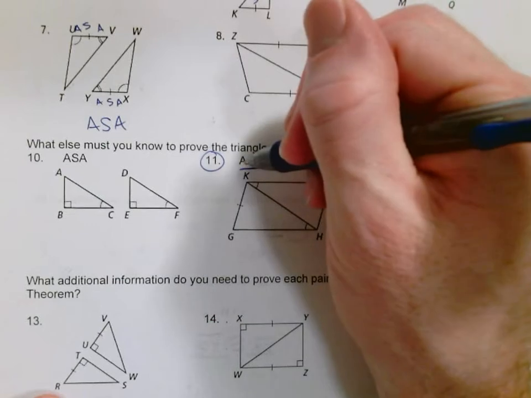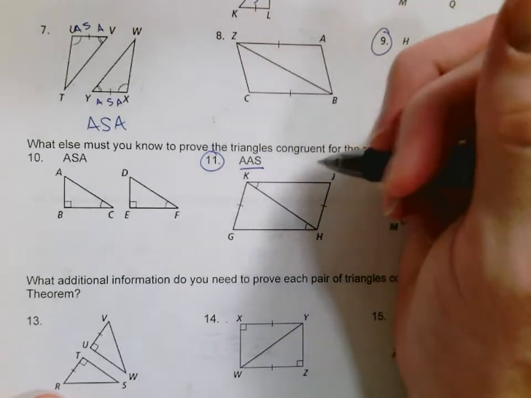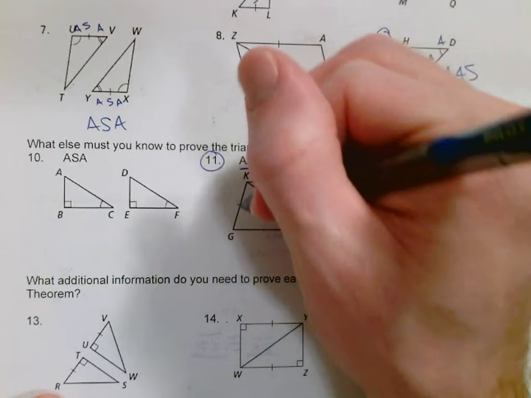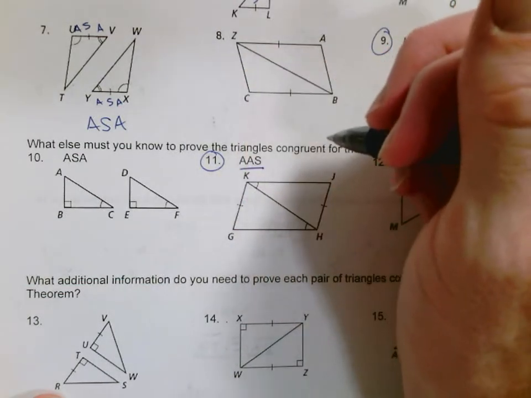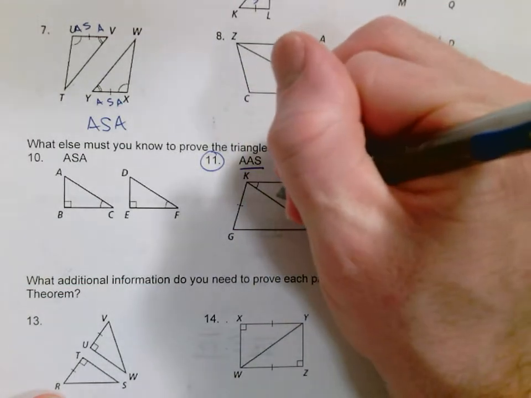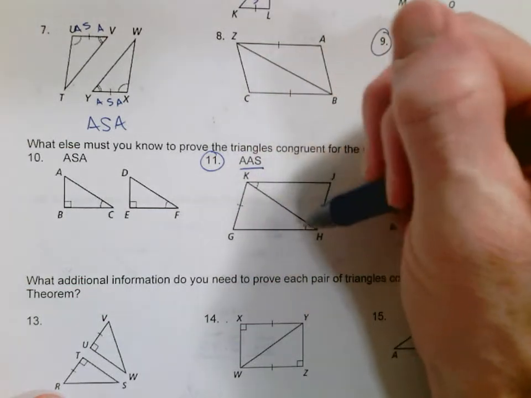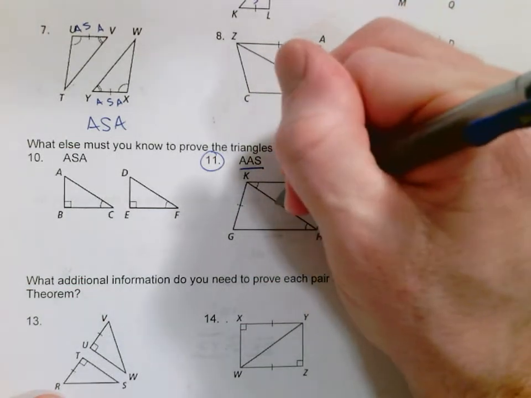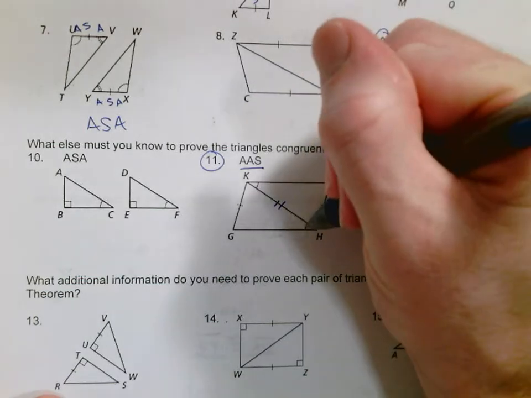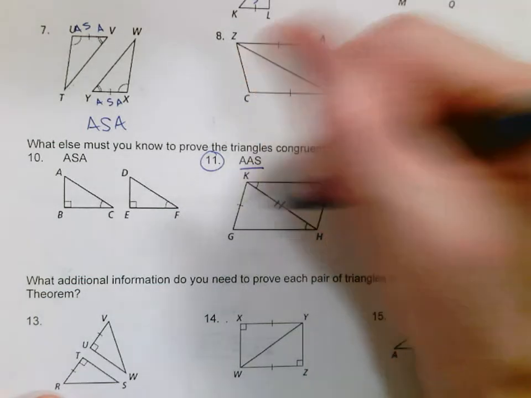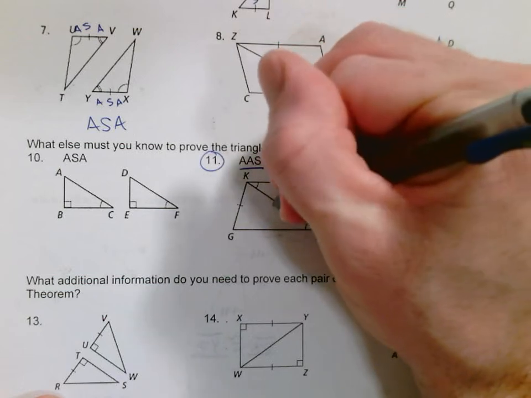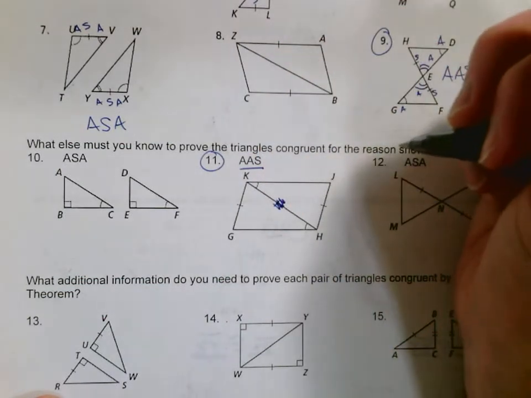We need to use angle, angle, side, and I'm taking a look at what I have. I currently have an angle and I have a side. Now, this is interesting because I know that this side is congruent to itself by reflexive, but let's just imagine for a moment that that's what I thought I was supposed to do. That would just be ASS, very inappropriate. So we actually aren't going to use that. So I take that one back.